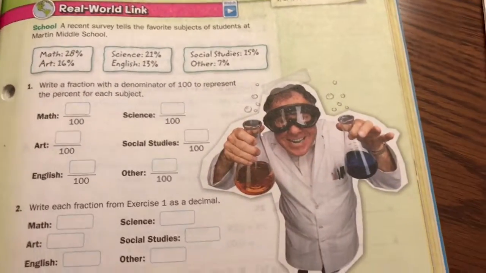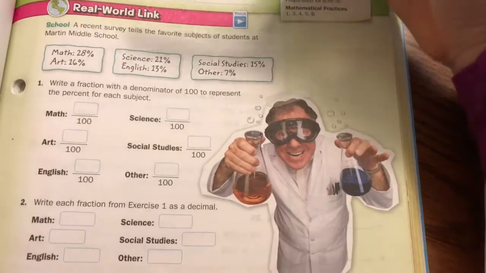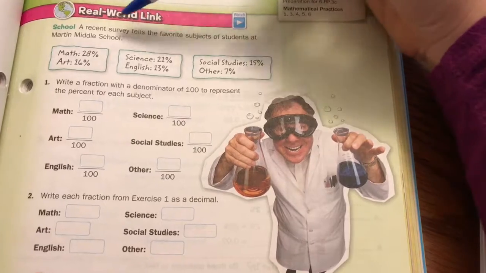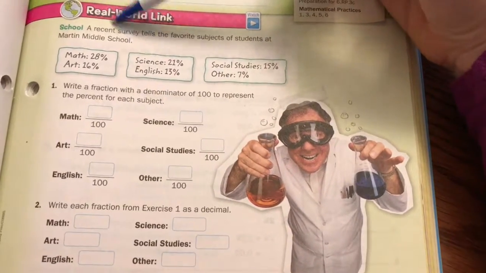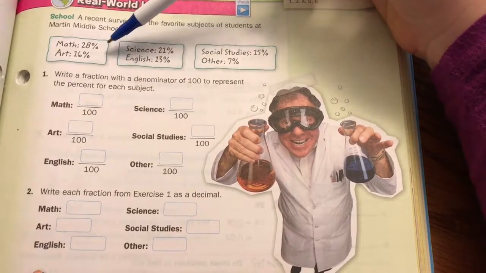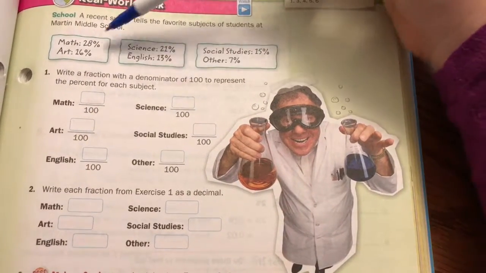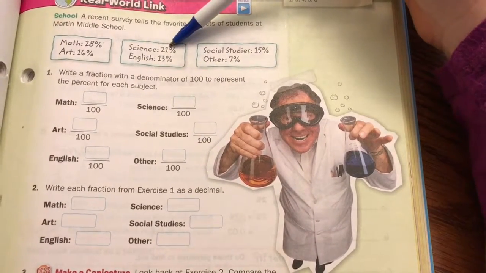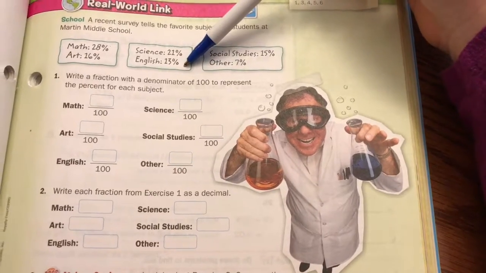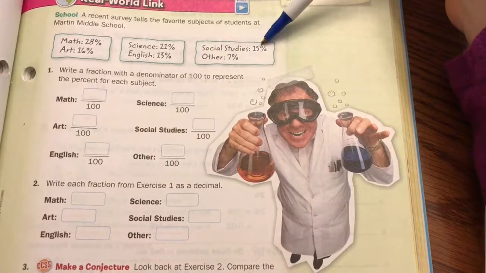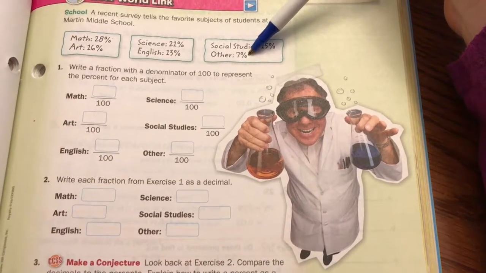So back to this page, let's just do this real world link. It's going to give you an overview of what we're about to do. A recent survey tells the favorite subjects of students at Martin Middle School. So these are the subjects. 28% say math is their favorite. Of course, come on. That's the biggest one. People love math. 16% of the kids like art the best. 21% like science. 15% like English the best, or that's 13, sorry. 15 like social studies. 7% is other.